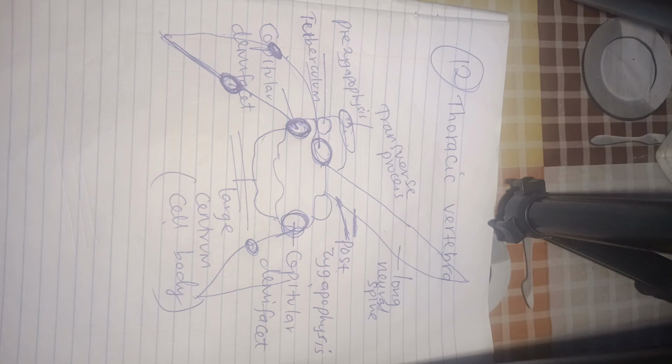The centrum is large enough to offer support to the vertebral column, and the neurospine is very long to offer surface for the attachment of the back muscles. So that's just a brief description of how the thoracic vertebra works in terms of providing support as far as the vertebral column of a human being is concerned.